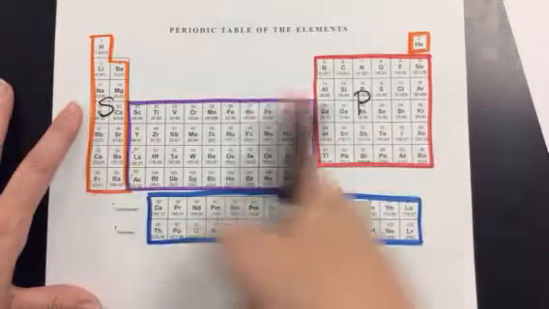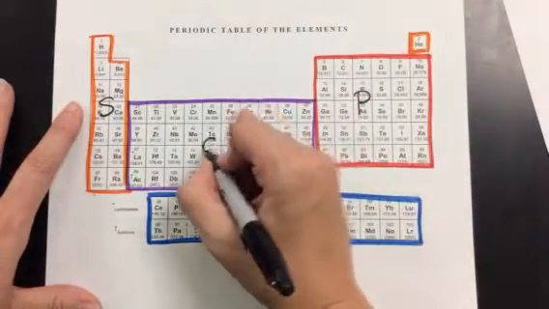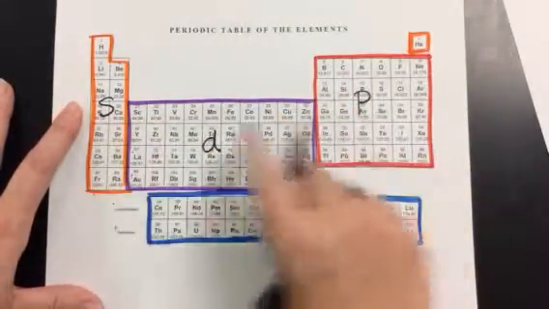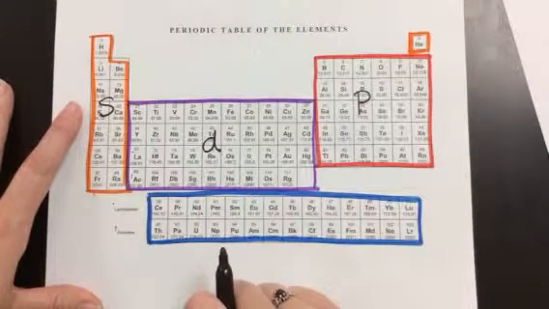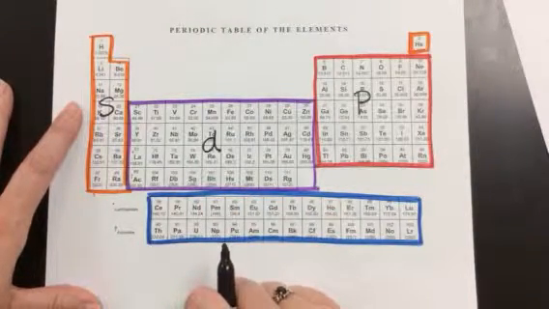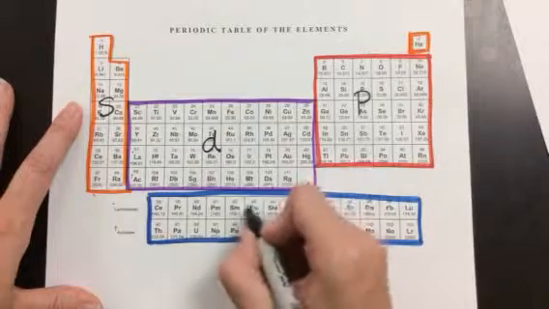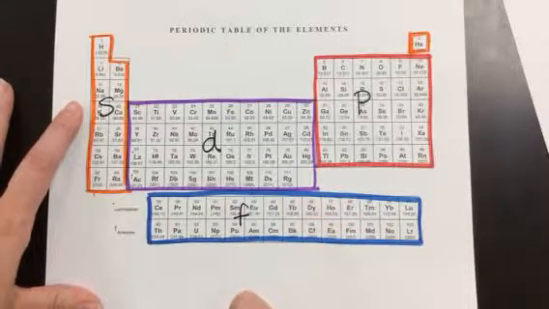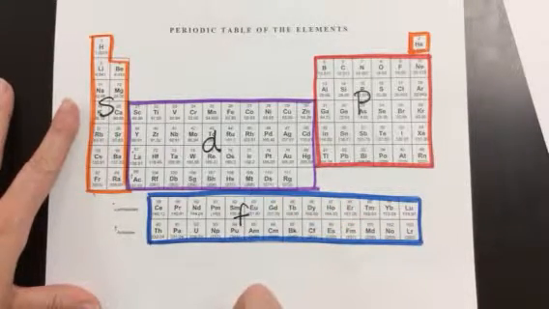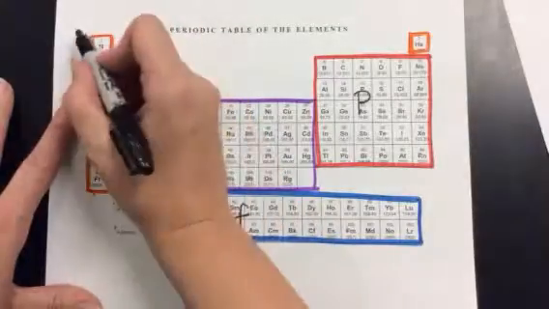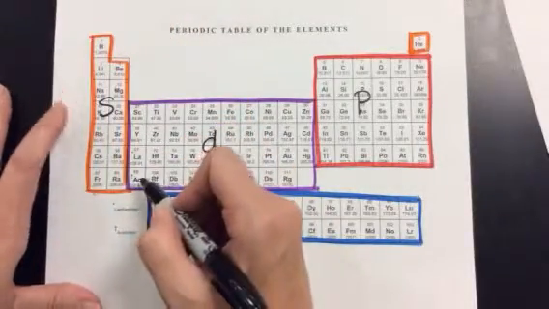The reason why I go S, P, and then we're going to go D in just a second, if we can remember that order, it helps us to remember the energy levels that we're going to number. After your D block, we're going to use our F block. Now the numbering of your energy levels go down the side of each of the different blocks.